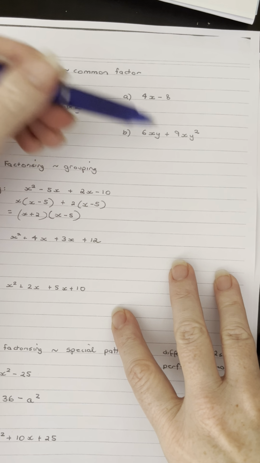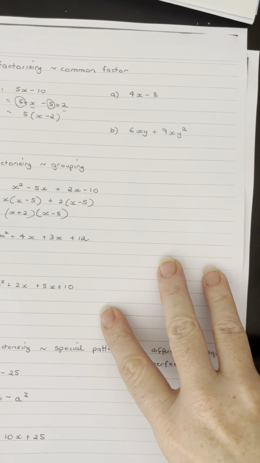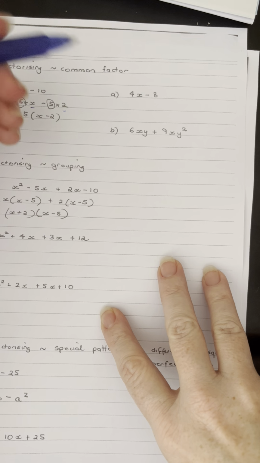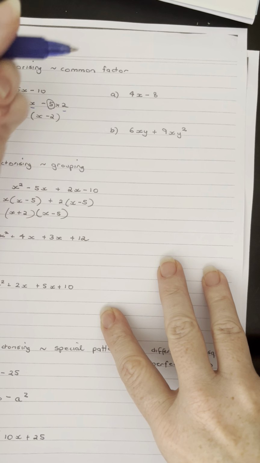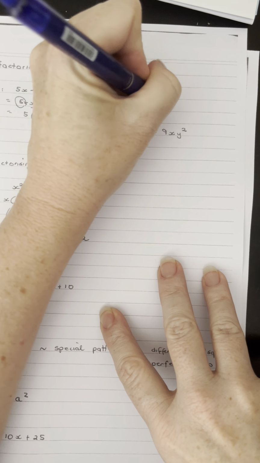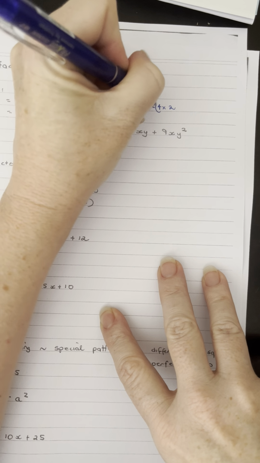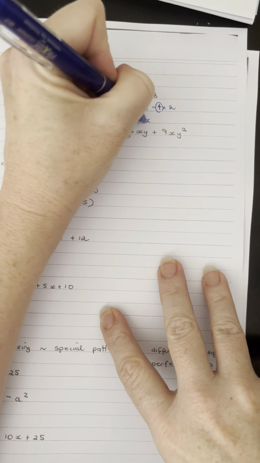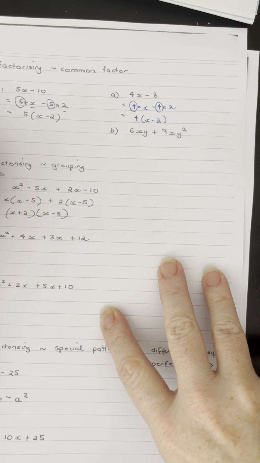So I've got 2 over here for you to have a go at. You might want to pause this video, have a go at the questions, and then play it to watch the answers. So for the first one we have is 4x minus 8. I'm going to break that down to 4 times x minus 4 times 2. I'm going to circle that 4, and I have 4 outside of x take away 2 as my answer.